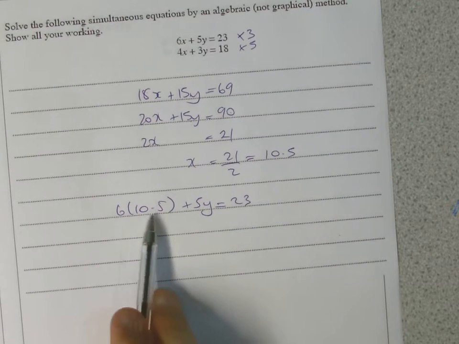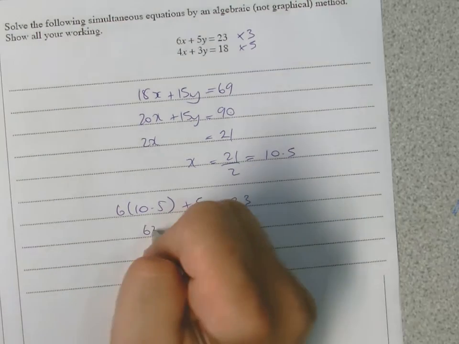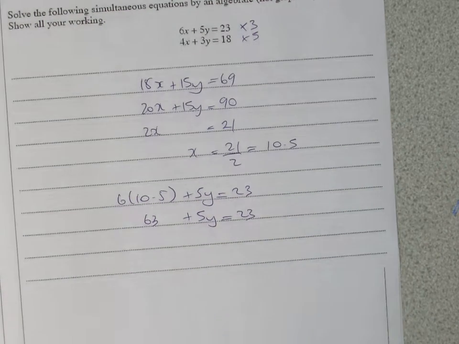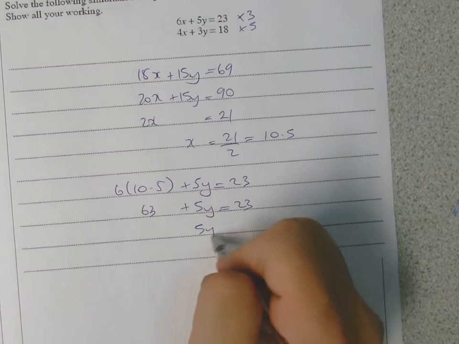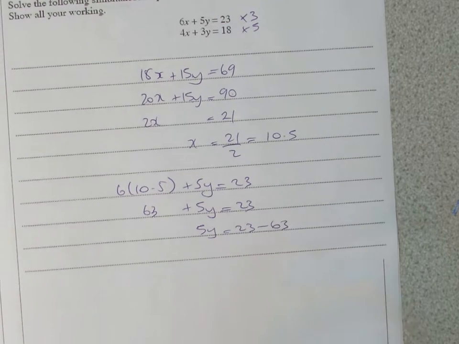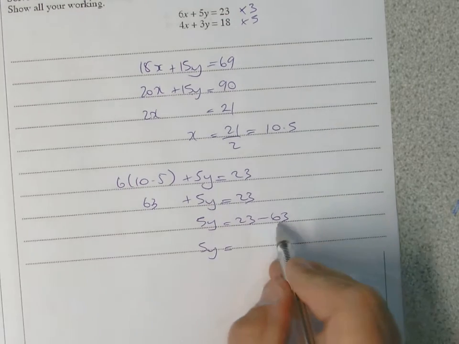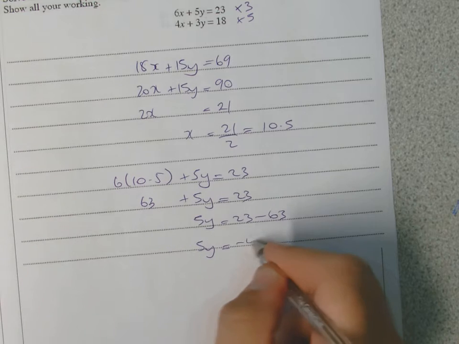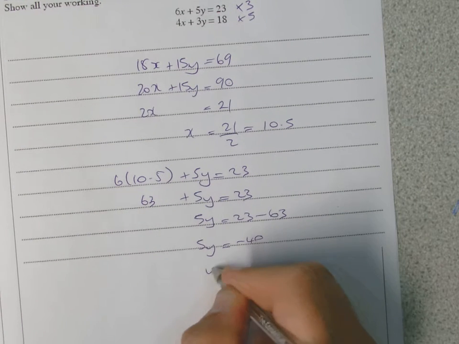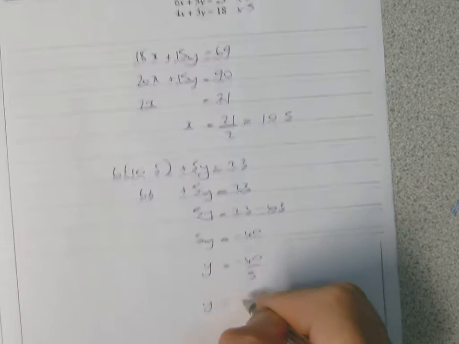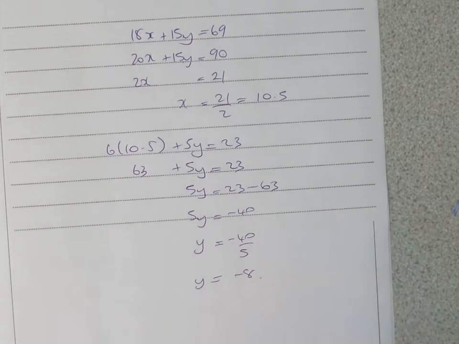So work this out on your calculator. 63 plus 5y is 23. Take the 63 over the other side. Of course, it becomes a minus. It's a straightforward equation now, isn't it? So 5y, 23 take away 63 is minus 40. It's minus, but that's okay. We can still divide now by that 5. You just end up having an answer, which is minus 8.